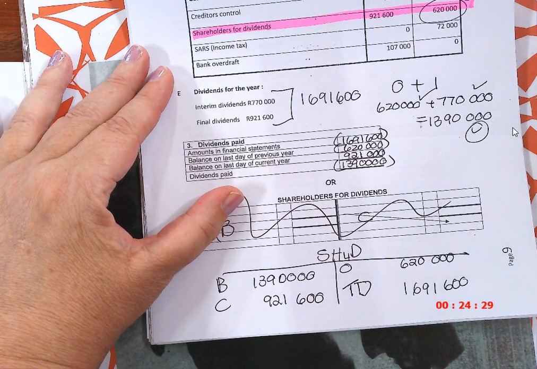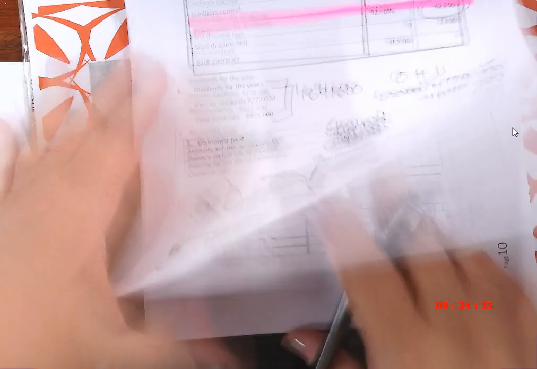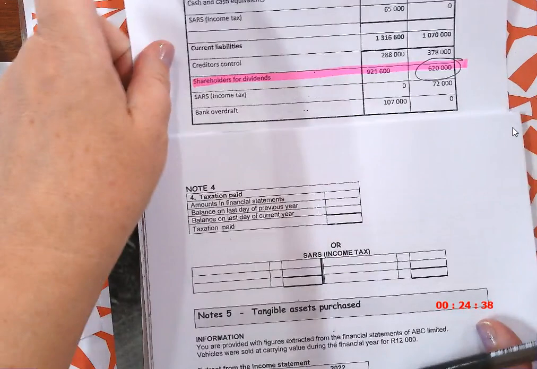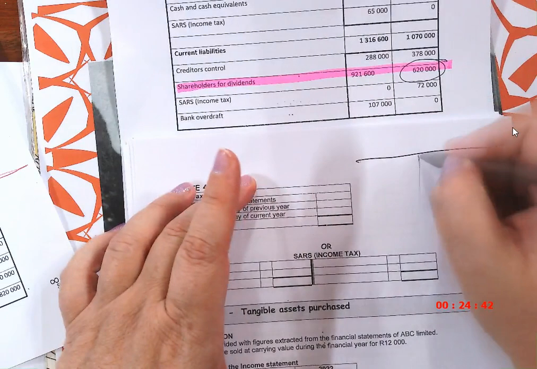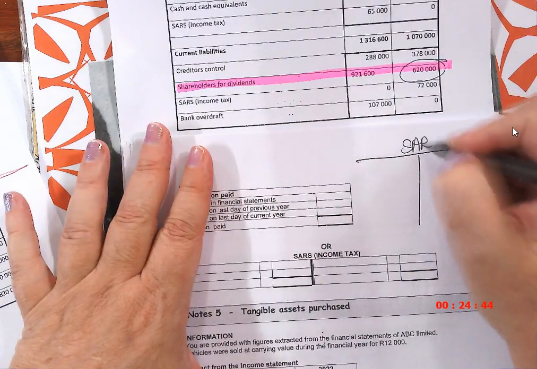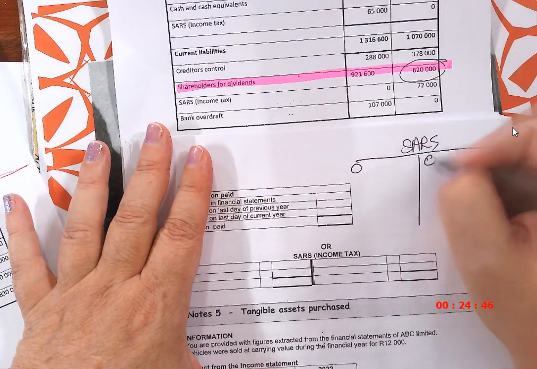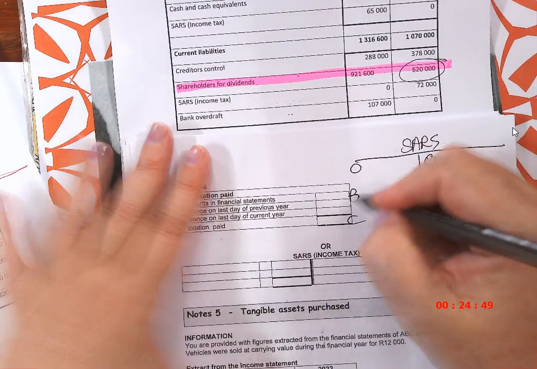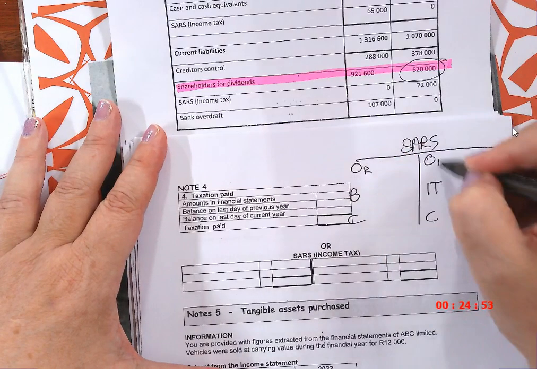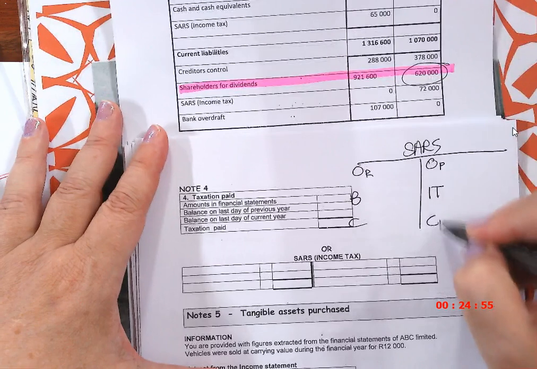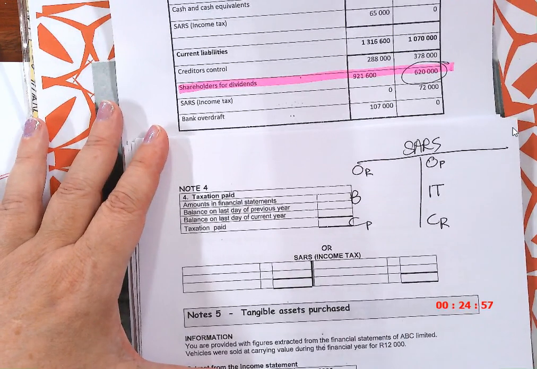Okay, now let's do such. So when I do such, I'm going to do it here that I have more space. Such. I have an opening and a closing and a bank and an income tax, receivable and payable. Receivable and payable. So now I look.